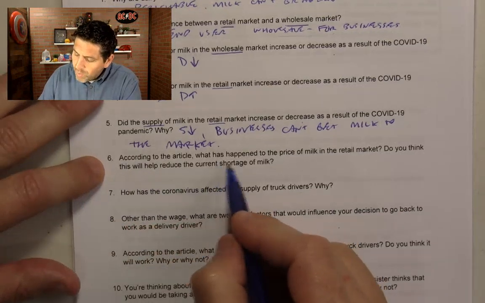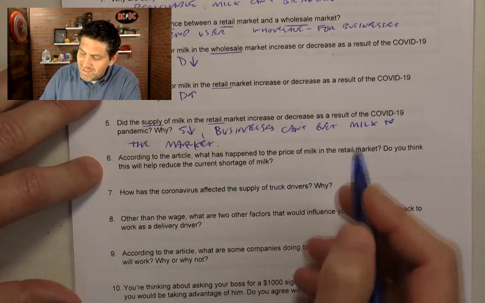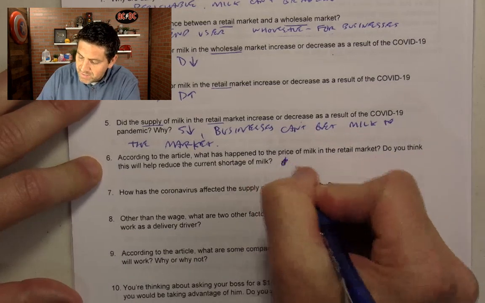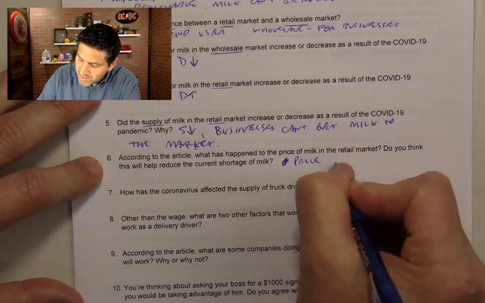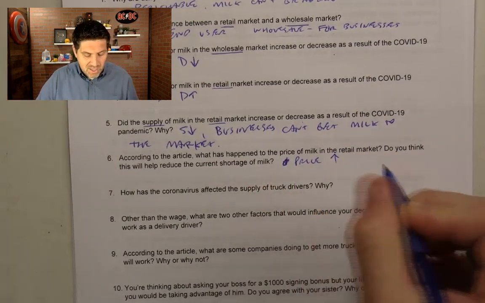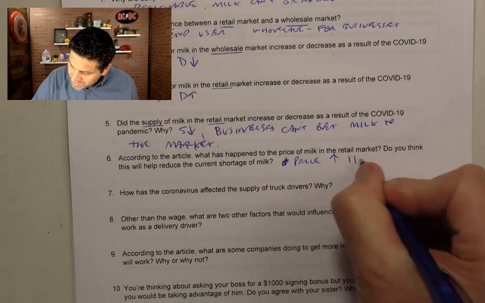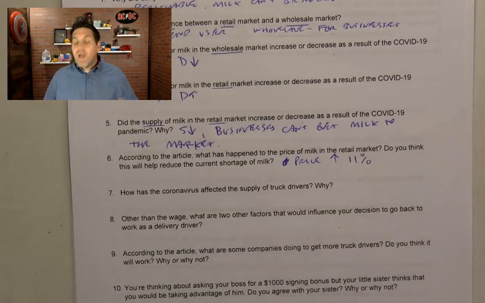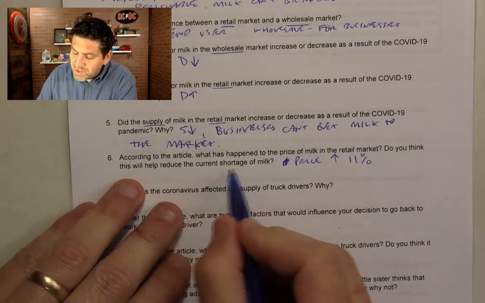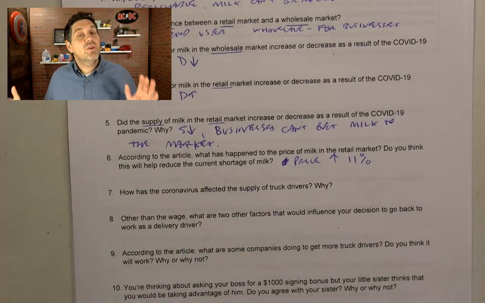Okay, here we go. According to this article, what has happened to the price of milk in the retail market? It said the price increased. How much did it increase again? Well, it said right here, 11%. And then the question says, do you think that will help reduce the current shortage? That one's up to you.